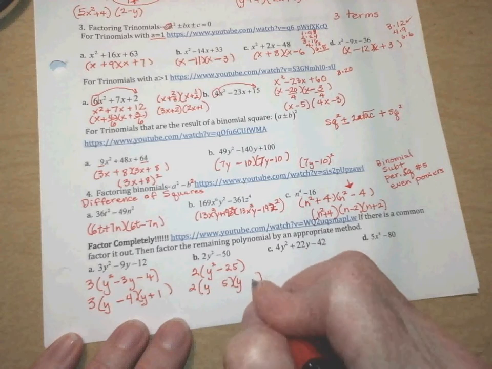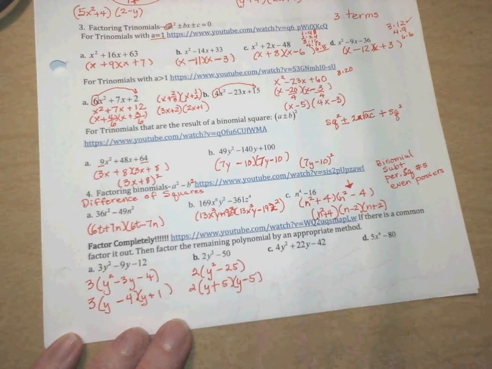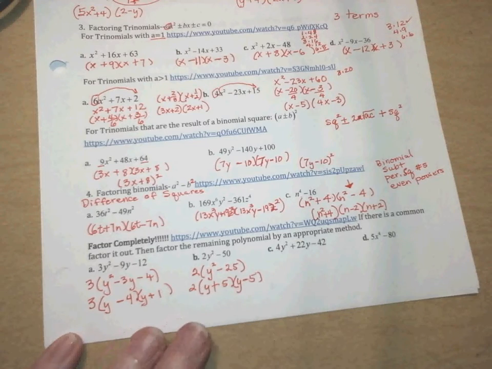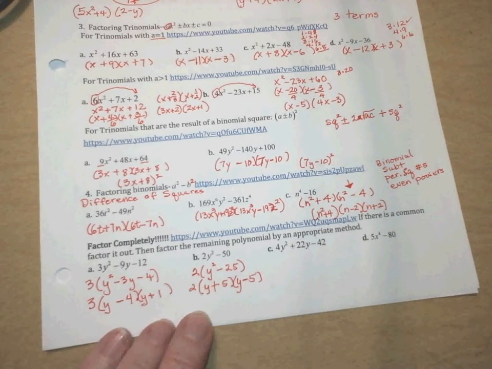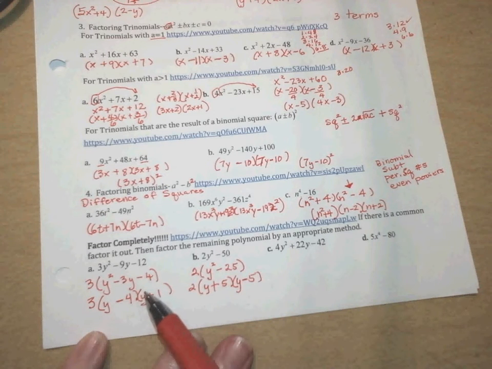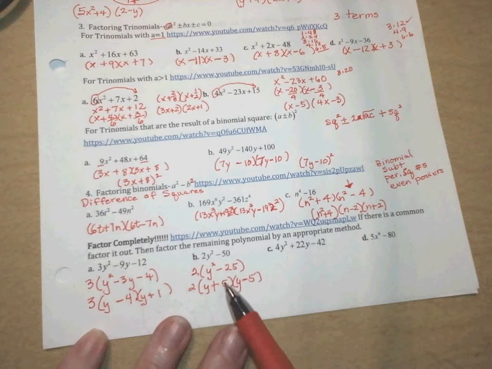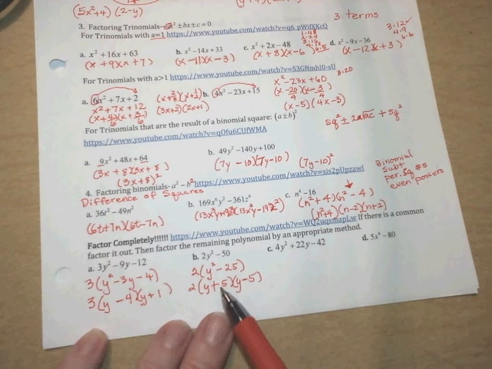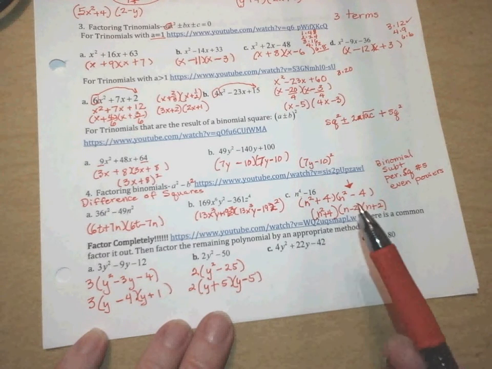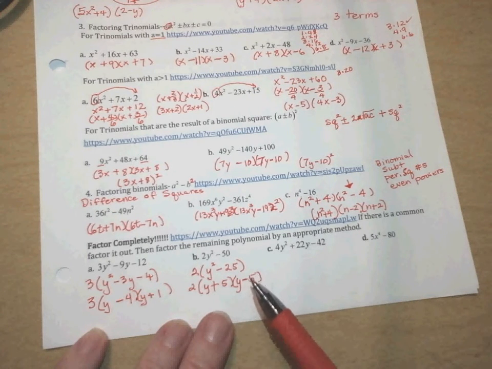So I'm going to have 2, and then have y, and the factors of 25 would be 5 and 5, and one's going to be plus and one's going to be minus. Doesn't matter which one you put the plus or the minus in. Okay, that would be your final answer, because your powers that are on the numbers in the parentheses are all first powers. Once you get down to first powers, there's nothing else you can do to it.